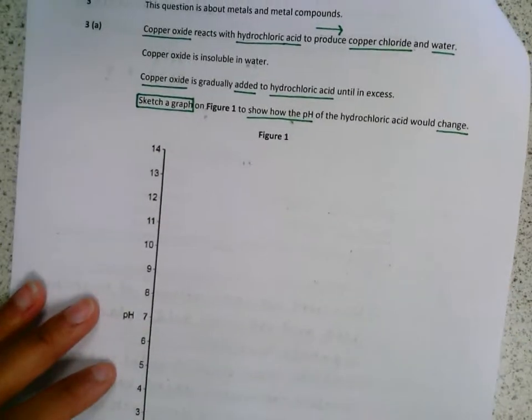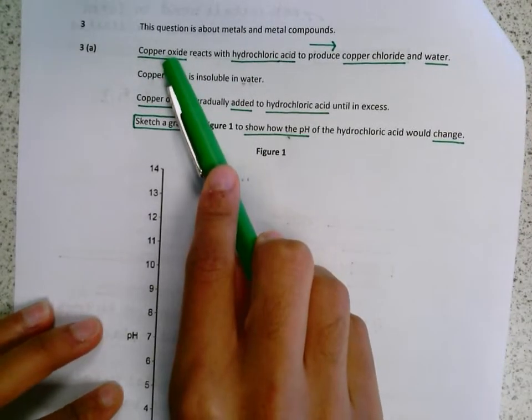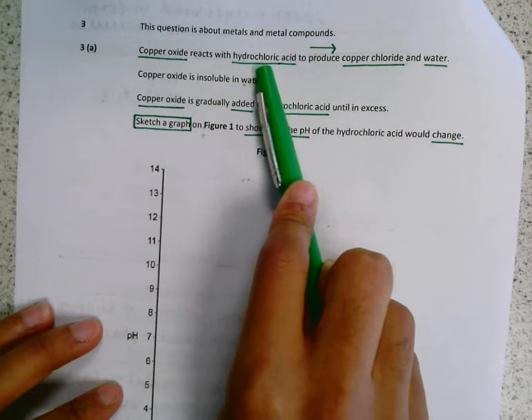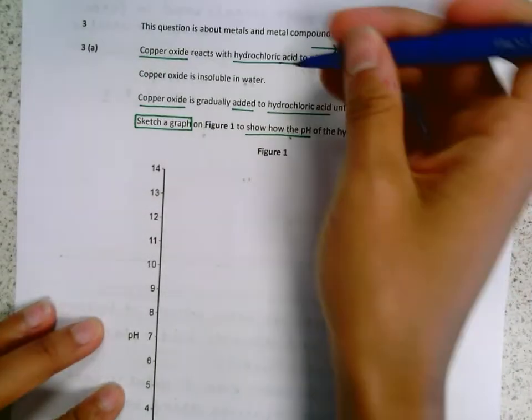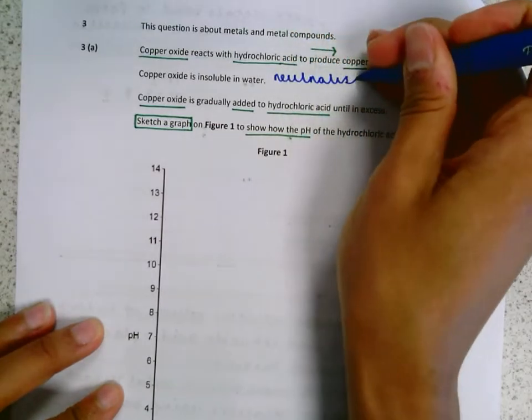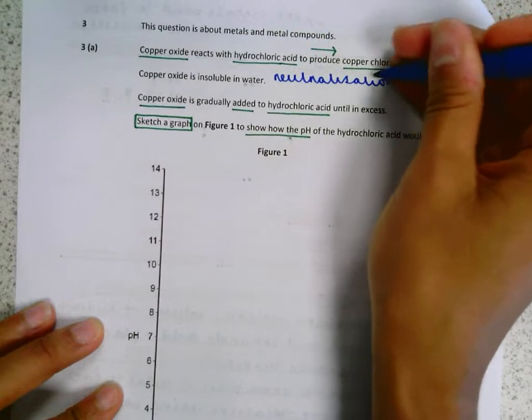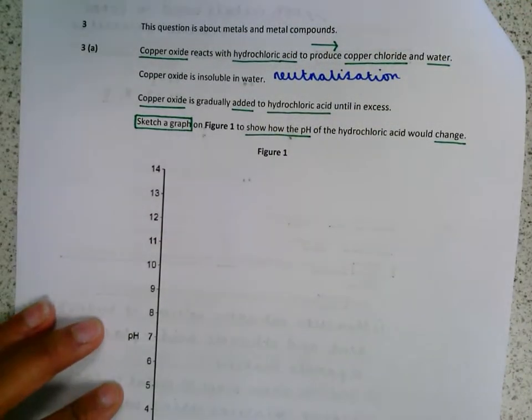Copper oxide reacts with hydrochloric acid to produce copper chloride and water. So this is base plus acid changes into salt plus water. So that's an example of a neutralisation reaction again. And then it says copper oxide is gradually added to the hydrochloric acid until in excess.